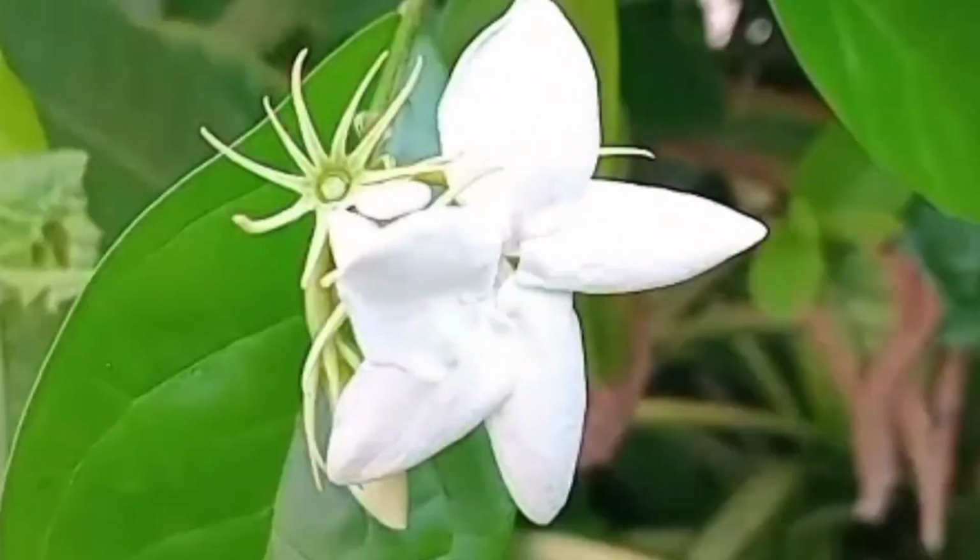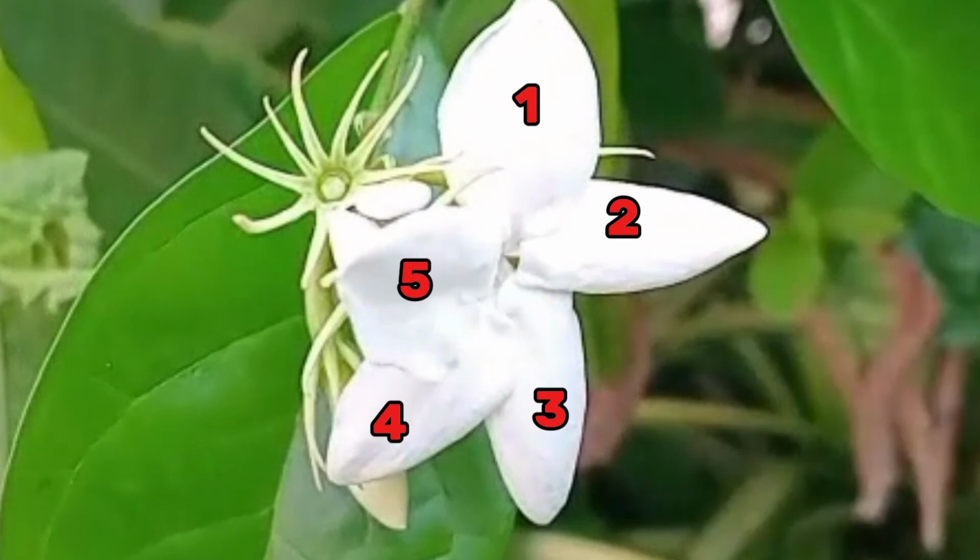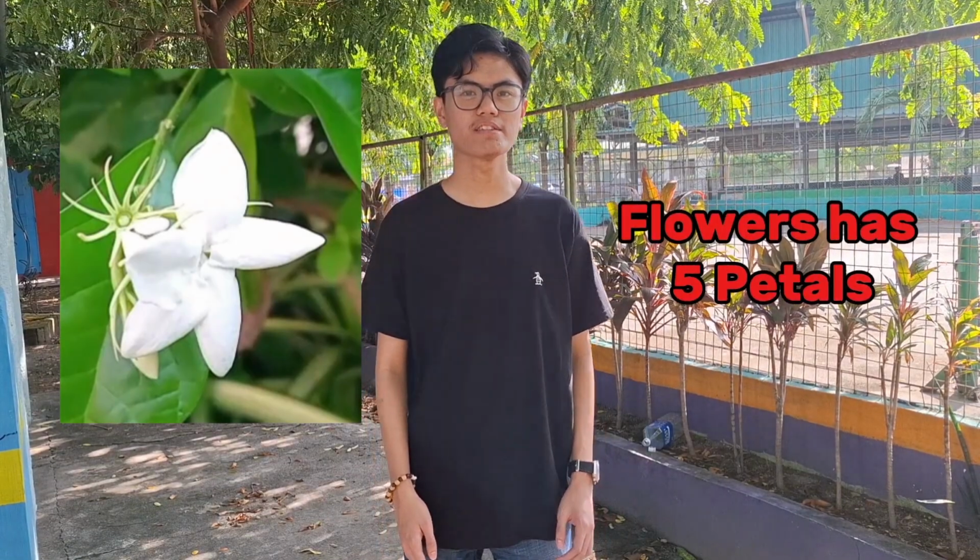If we carefully count the petals, this flower has 5 petals, and 5 is one of the Fibonacci numbers. But why is this important?